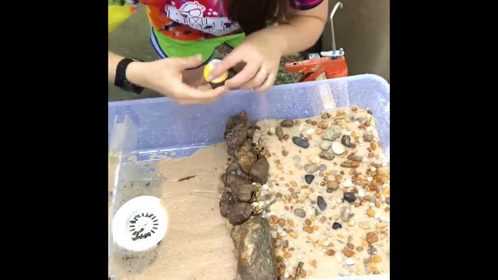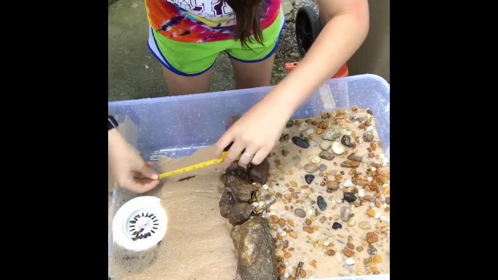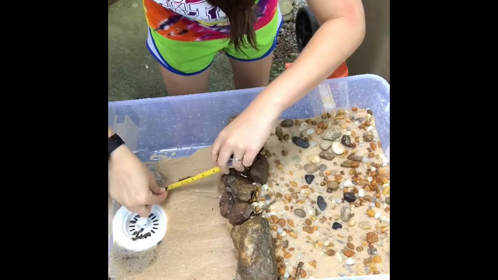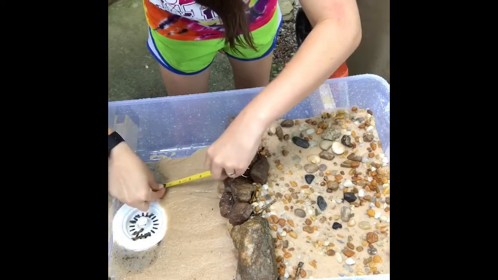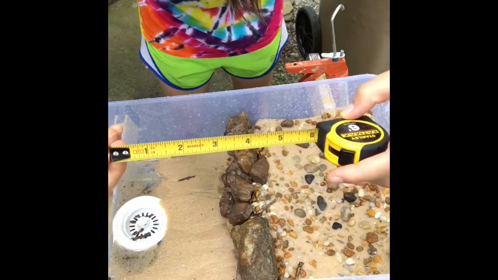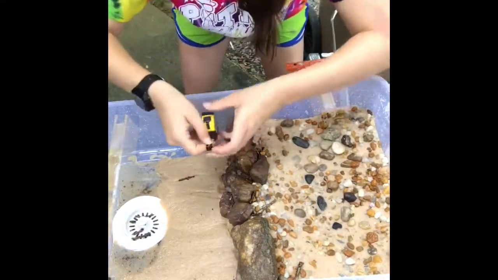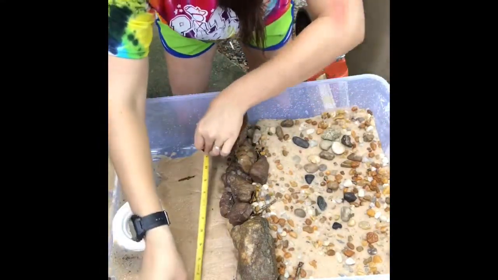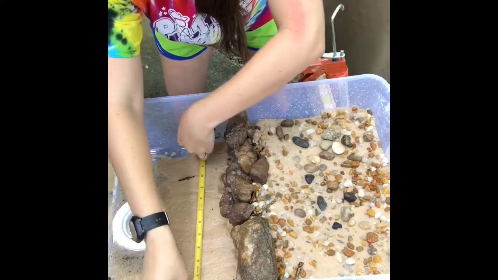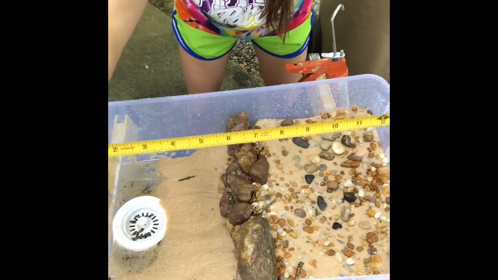Okay, now we're going to measure the length of the delta that was created. We'll go from about here. All right, about 6 inches. All right, the width of the delta that was created is about 13 inches.